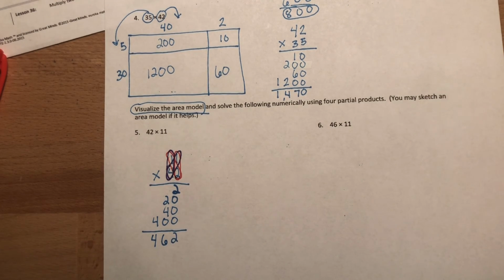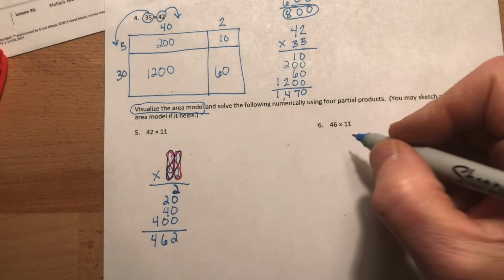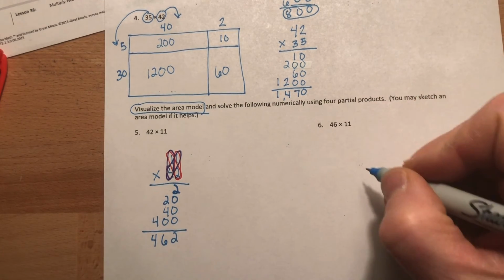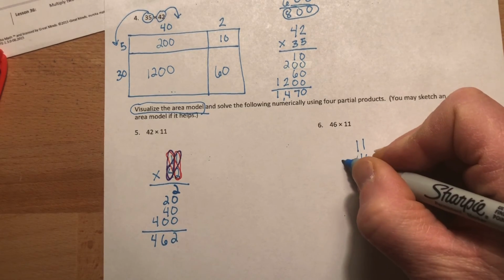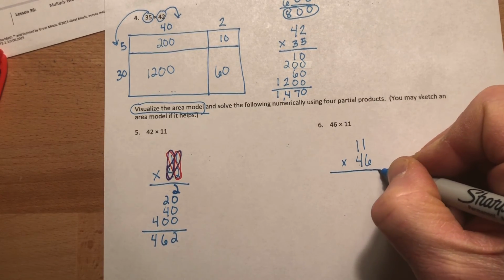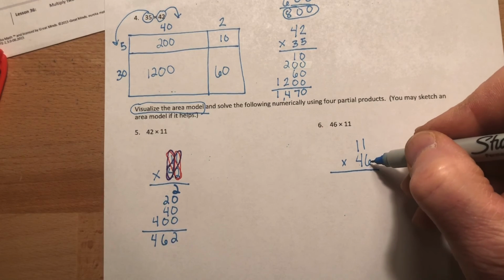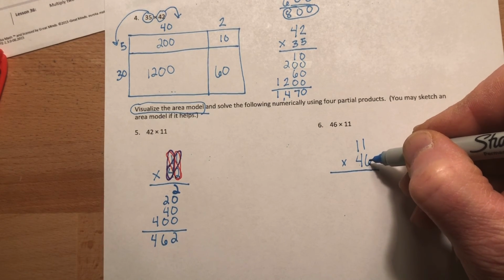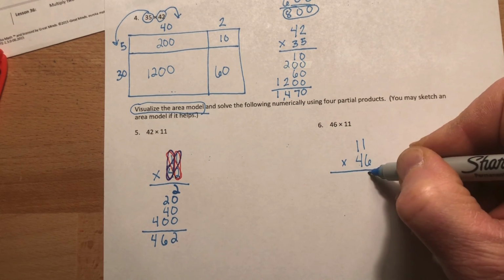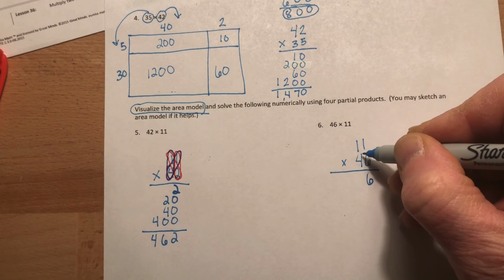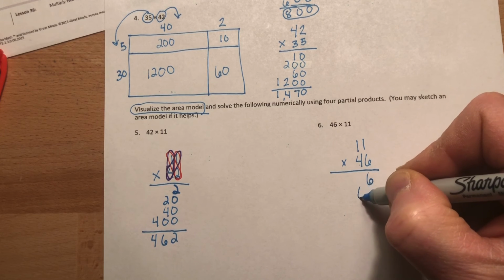Okay, and the last one, 46 times 11. Now remember, I've got 46 times 11. The 46 goes on the bottom. So 46 times 11. Good. Okay, so I start with the 6 here in the ones place. And I'm going to multiply this number by the 1s here and by the 10s here. 6 times 1 is 6. 6 times 10 is 60.